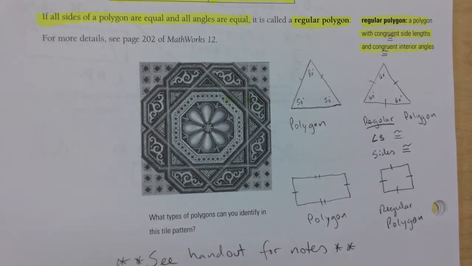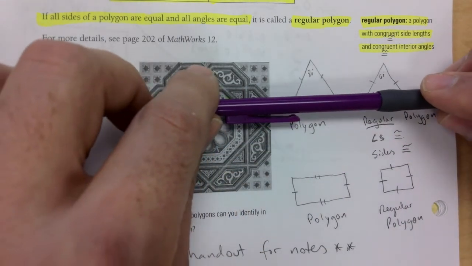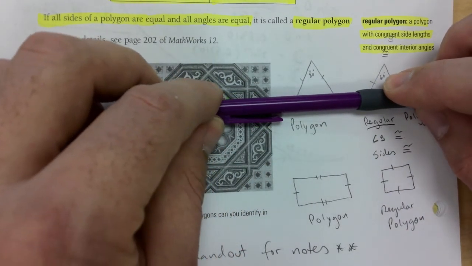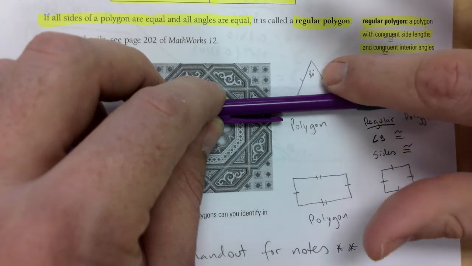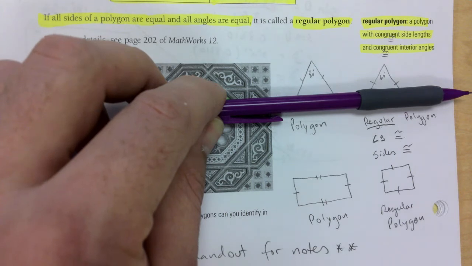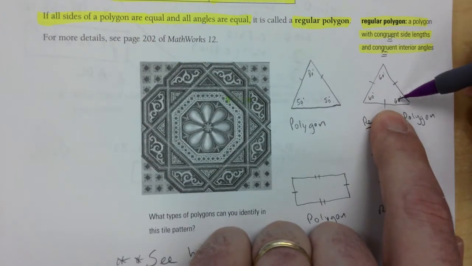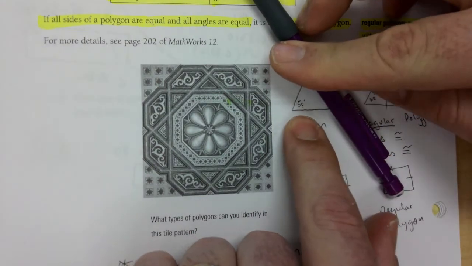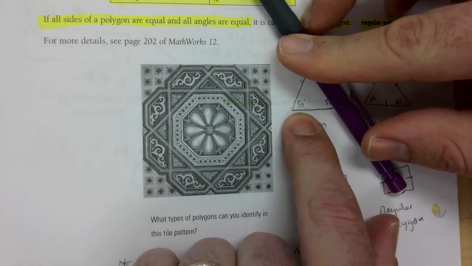So for that reason, if I cover up the 50s down here, so you have no idea, no side markings, and I give you just a triangle with an 80 there and ask you, is this a regular polygon? You would have to right away know that it's not, because the only triangle that would fit the bill is an equilateral triangle, where each angle is 60. Or even if I covered up these two angles and just gave you that 50 there, you know right away that's not regular.